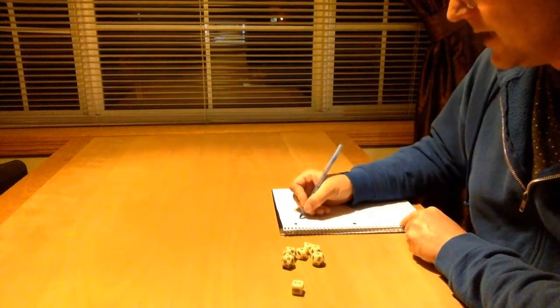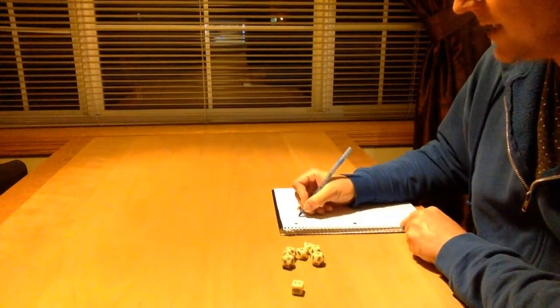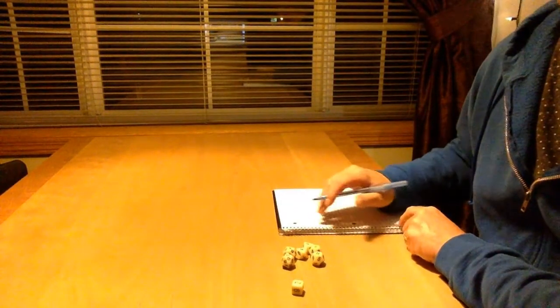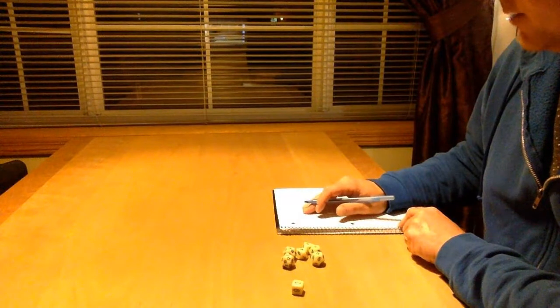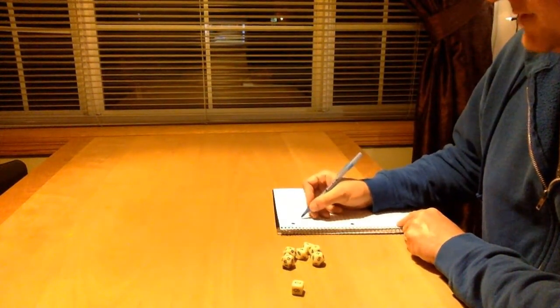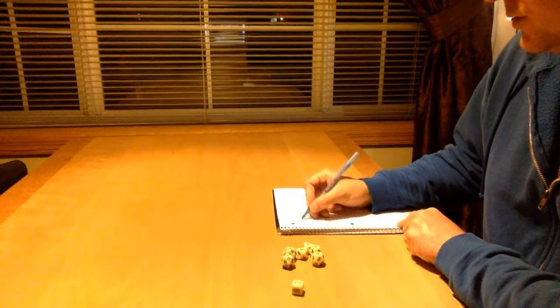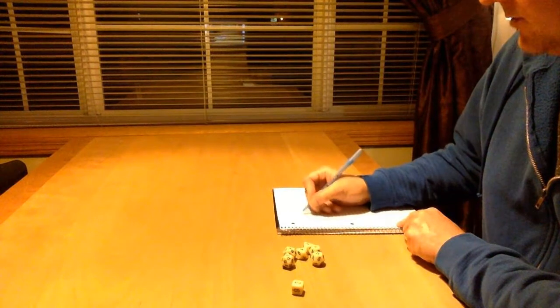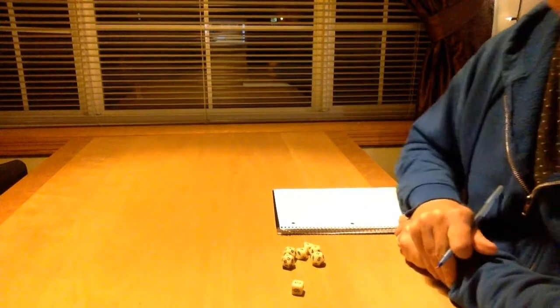So they could say 2x equals 6. Then player 1 needs to solve that problem. So in this case, they just divide each side by 2 and get x equals 3, which is what player 2 rolled.